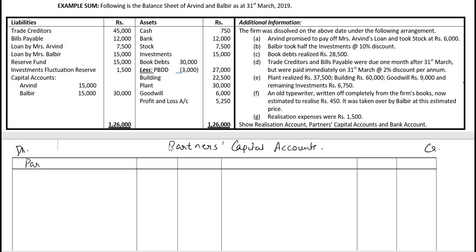We have particulars, a column for Arvind, and a column for Balbir. And on the credit side again, particulars, a column for Arvind and a column for Balbir. We'll bring down the balance of the capital accounts by balance brought down. 15,000 for Arvind and 15,000 for Balbir.